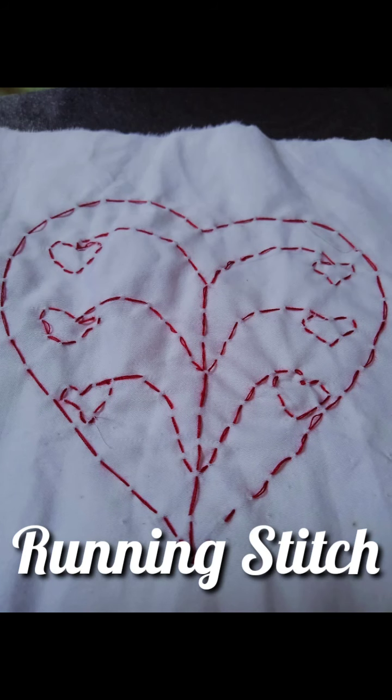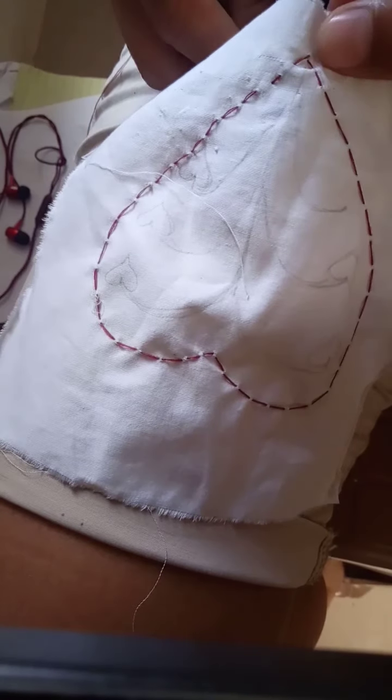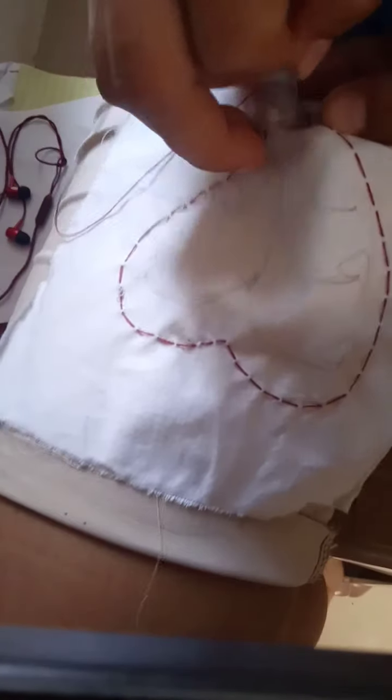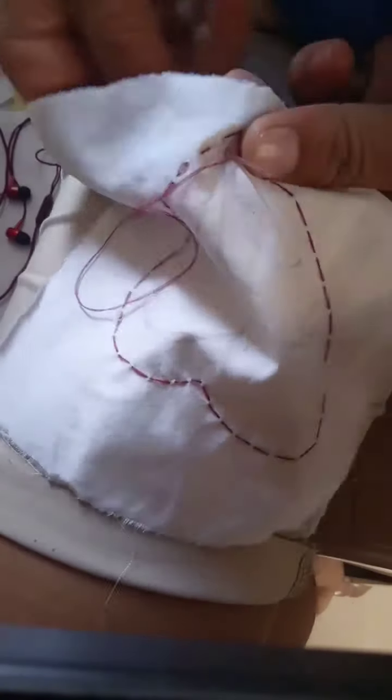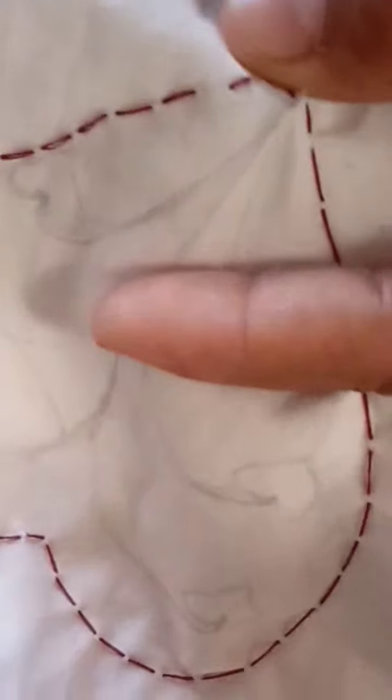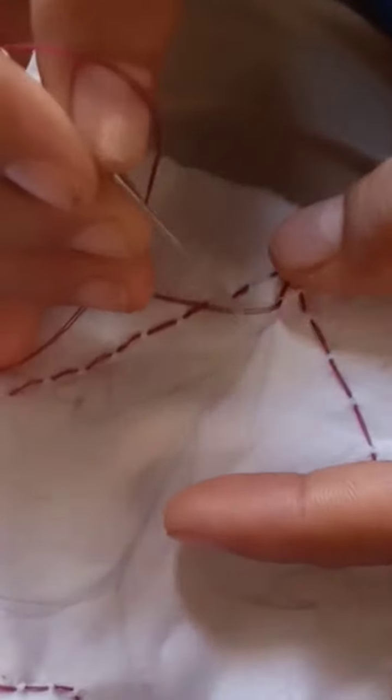Running stitch. Place the needle back down through the fabric next to where it just came up. Leave space from the previous stitch, then poke the needle back down through the fabric again and make a second stitch, and repeat the process.